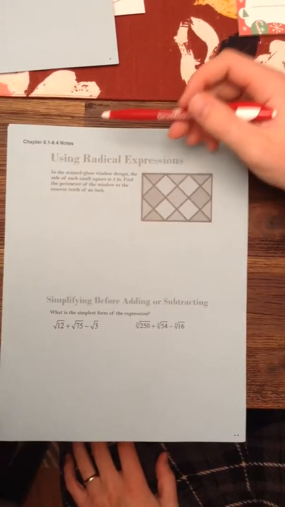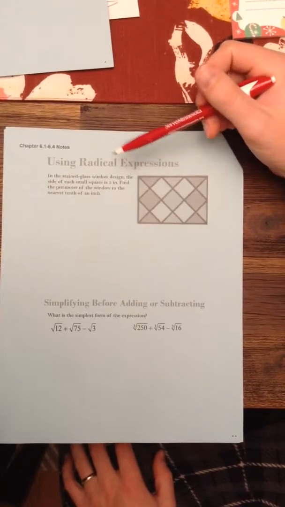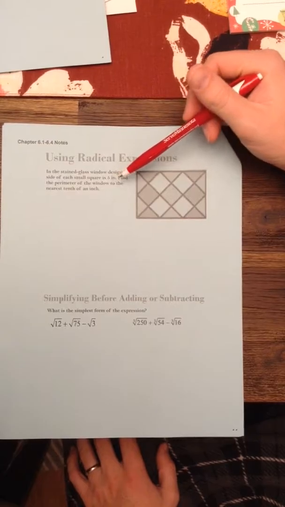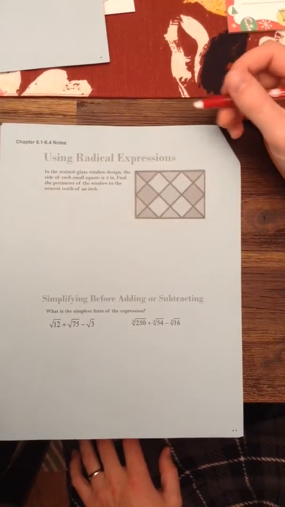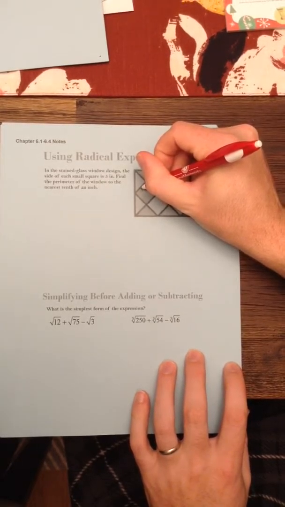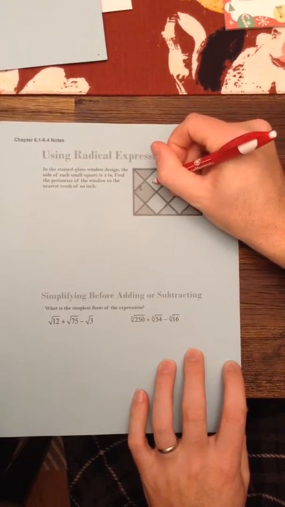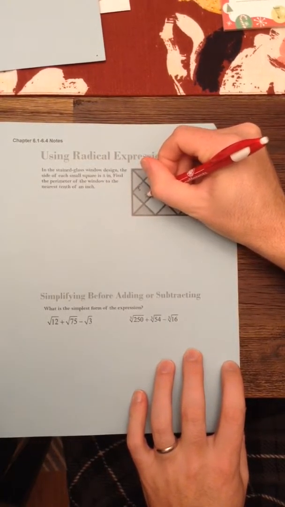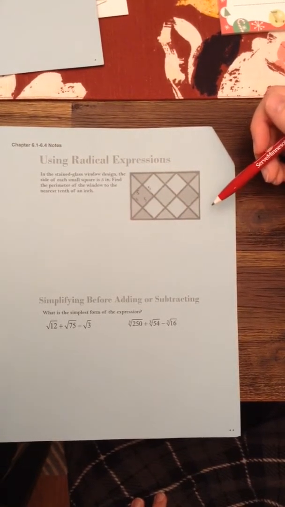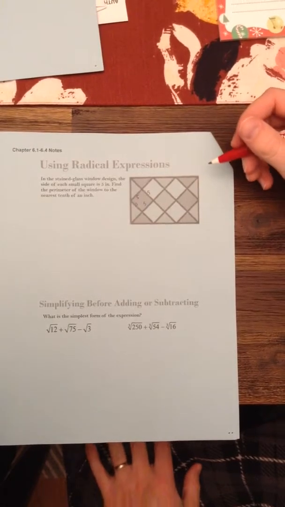Okay, in this one, in the stained glass window design, the side of each small square is 5 inches. Find the perimeter of the window to the nearest tenth of an inch. So what we have to do is we know that this right here is 5 inches, which means this is 5 inches, this is 5 inches, this is 5 inches, and so on. Okay, and that's true for all of them all the way along. All the sides are all 5.